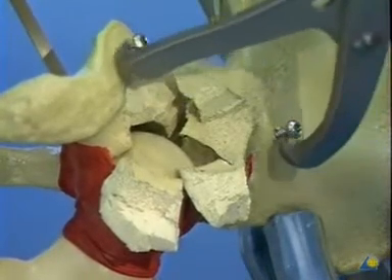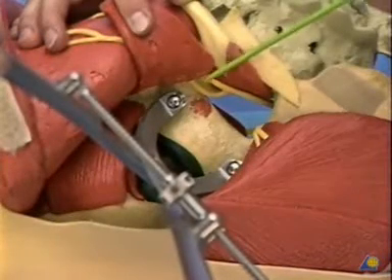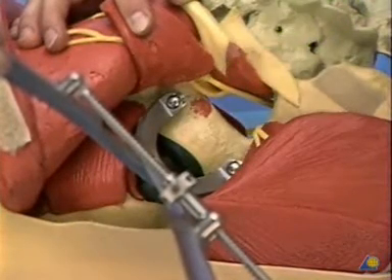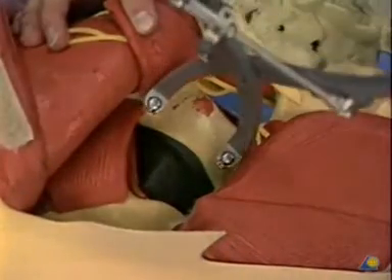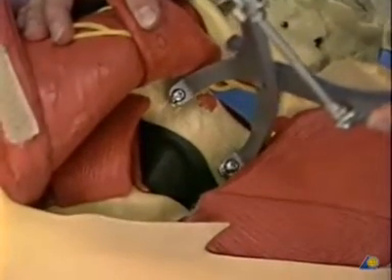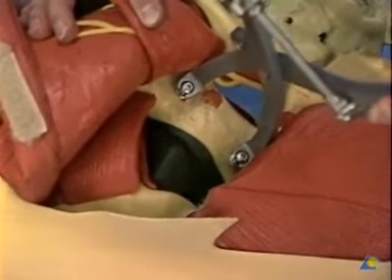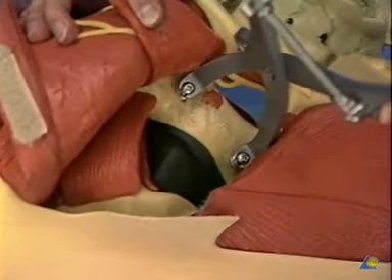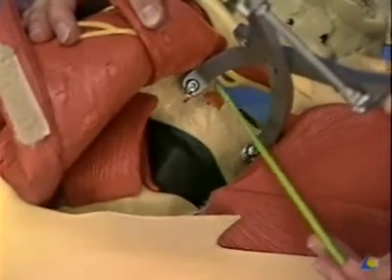The reduction forceps are attached to the screws. The correct orientation of the reduction forceps prevents a stretch injury to the sciatic nerve. If the forceps are placed in the opposite manner, a stretch injury to the sciatic nerve can occur. However, we'll use this orientation for the video in order to increase visualization.